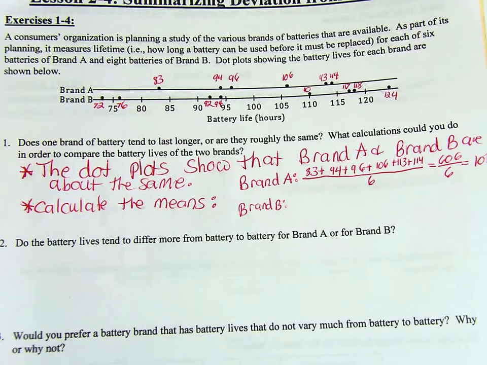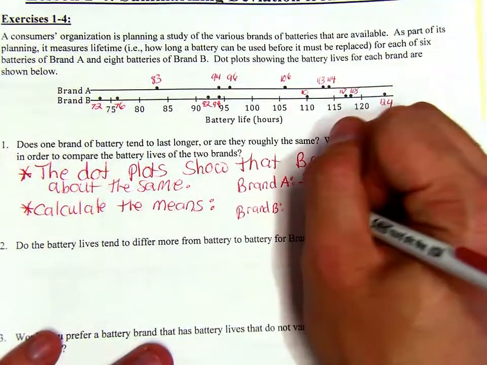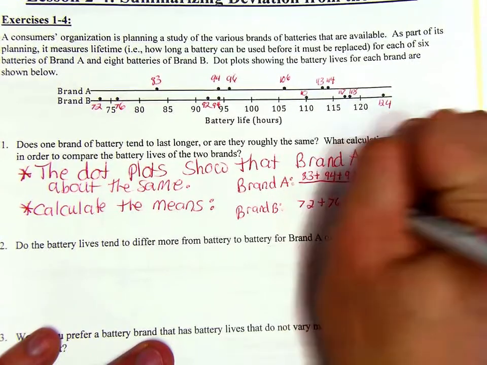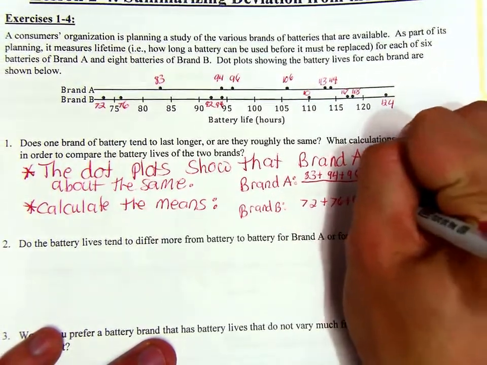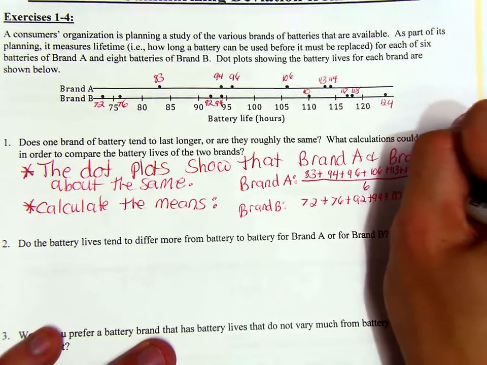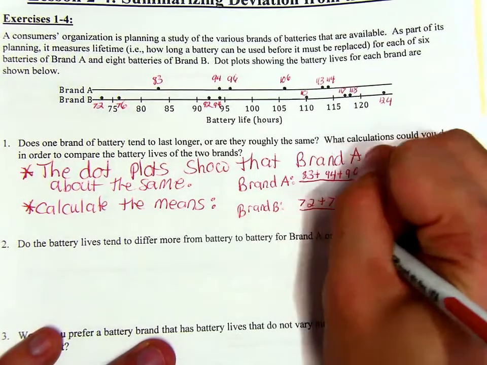So now what I'm going to do is find the mean of brand B. I would want to add those numbers together. So I'm going to add 72 plus 76 plus 92 plus 94 plus 110 plus 117 plus 118 plus 124, all divided by the total number that we have.